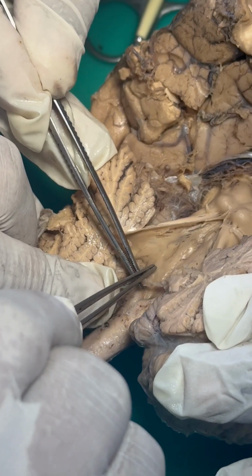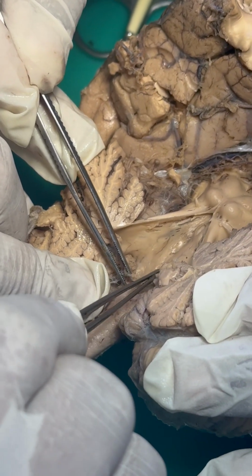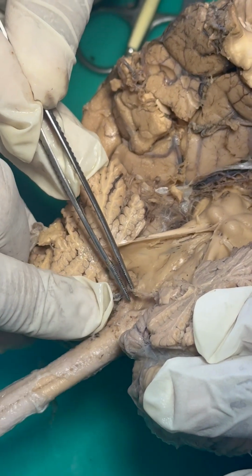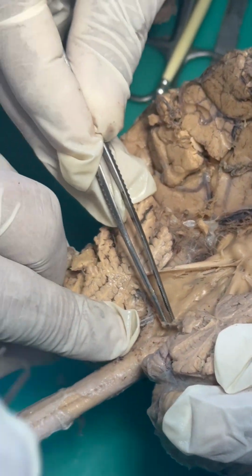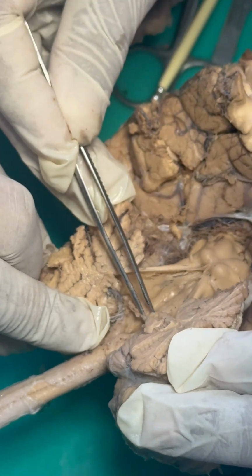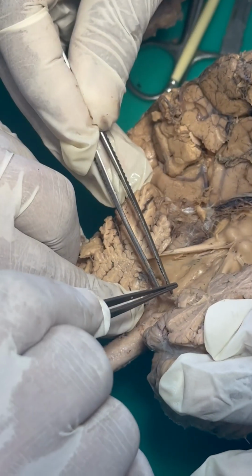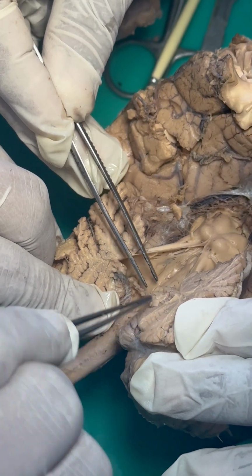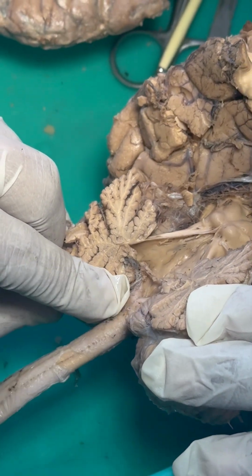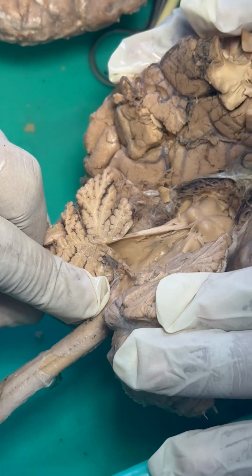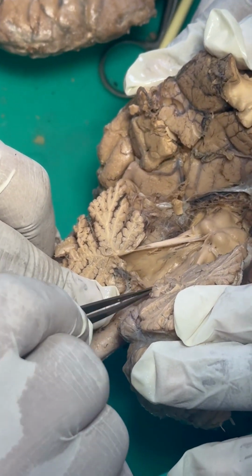A shiny, white, glistening line, shining line. That's called the stria medullaris. These are fibers which are coming from within the medulla, from the arcuate nuclei. And from here, they go to the floor of the fourth ventricle, and then they are transmitted to the cerebellum, passing through the inferior cerebellar peduncles. So that's the stria medullaris.